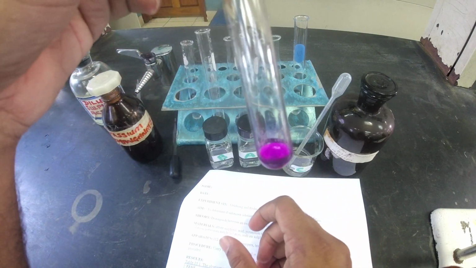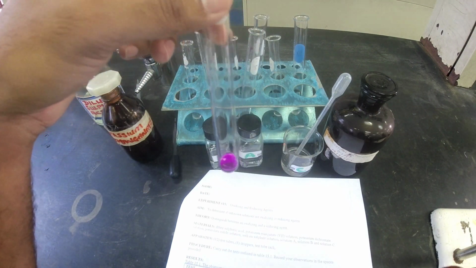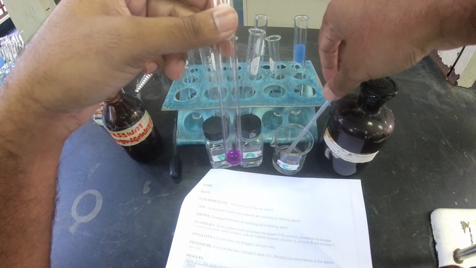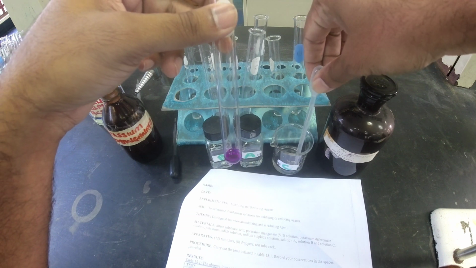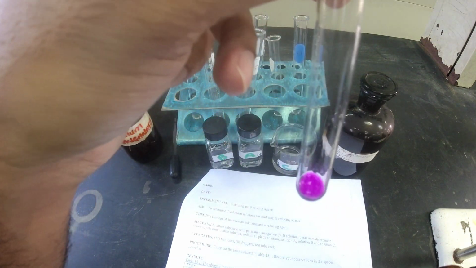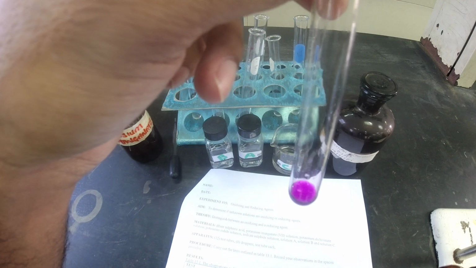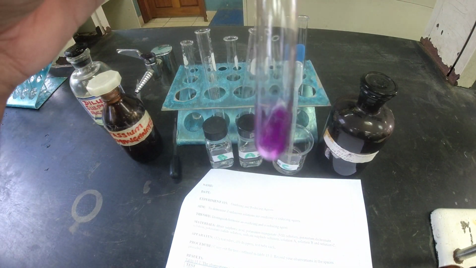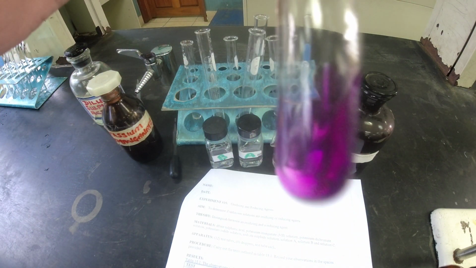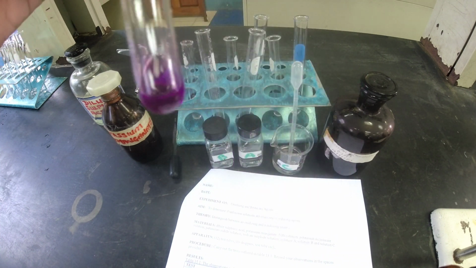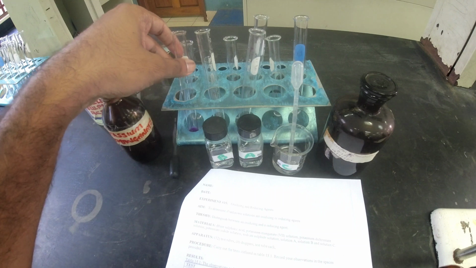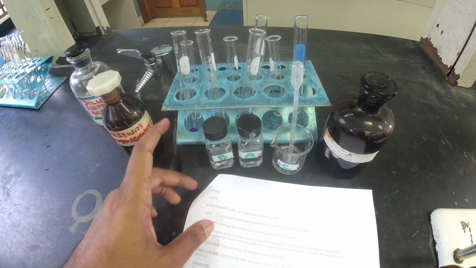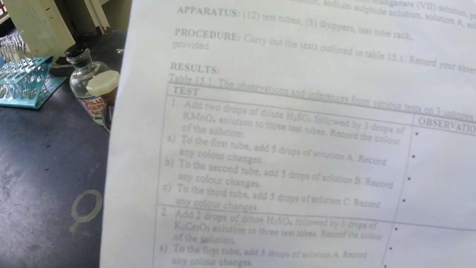And then lastly we have the solution C. This is solution C here. We're gonna put in 5 drops. Now there's a dropper for this one, so I'll just put in 1, 2, 3. That's about 5 drops there. Give it a little shake, and it remained purple. It didn't have any color change. So that's the first test we have here.